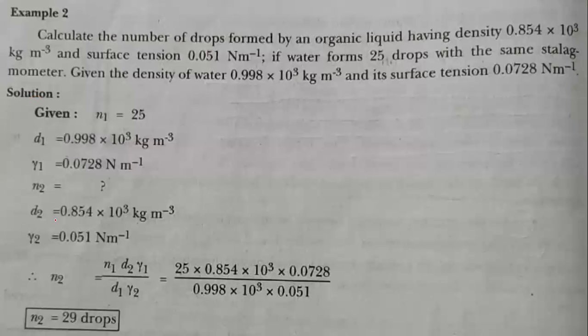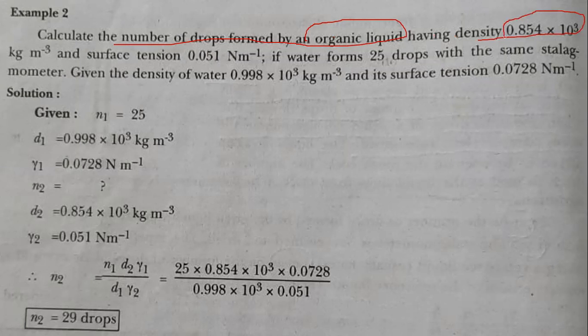Okay, now in the second example, we are going to calculate the number of drops formed by organic liquid having density D2 given as 0.854 into 10 raised to 3 kg per meter cube. Surface tension of that organic liquid is 0.051 Newton per meter.